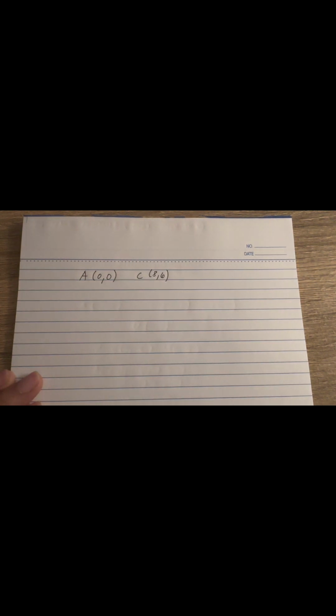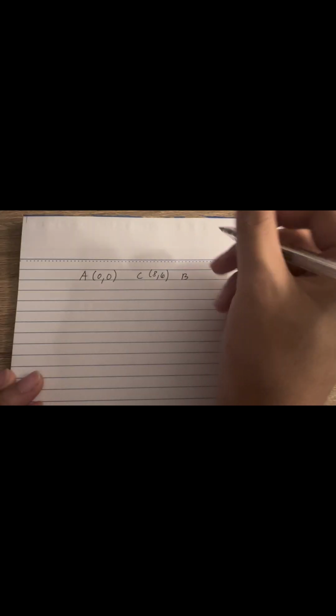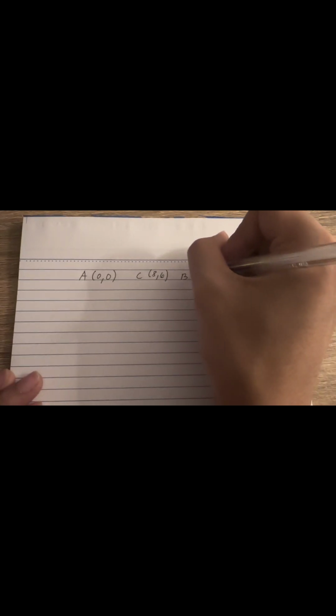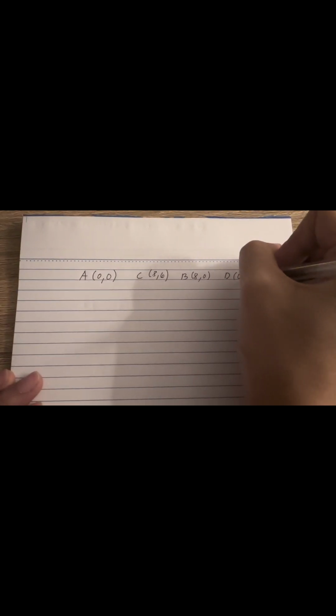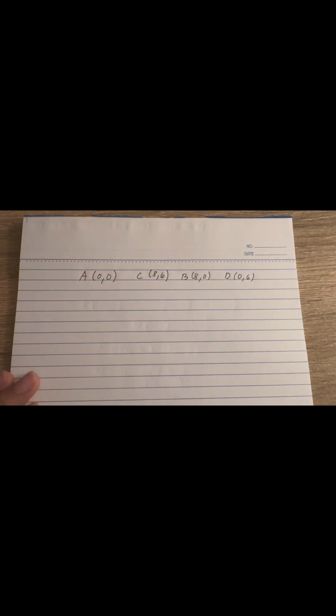The bottom right corner is B at 8, 0, and the top left corner D is at 0, 6. Using the distance formula, find the lengths of 1. the bamboo support along the diagonal AC, and 2. the steel support along the vertical side AD. So, those are what we're going to find.